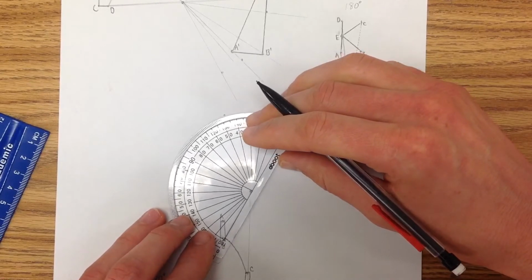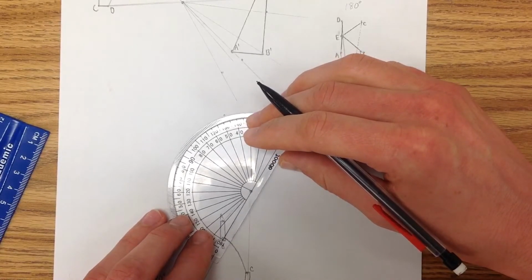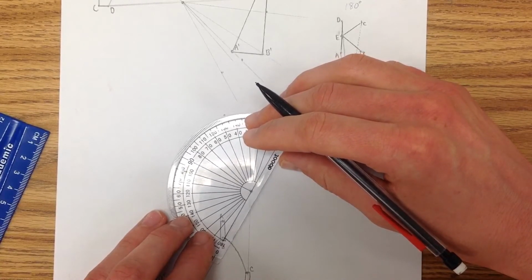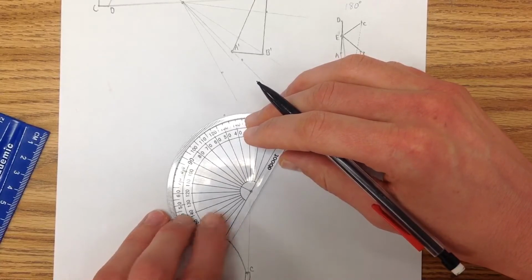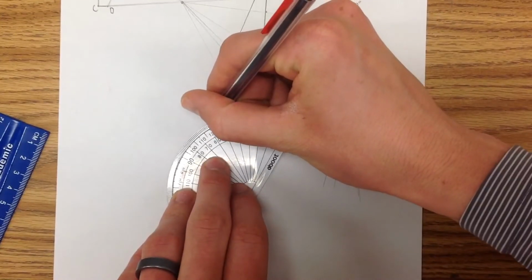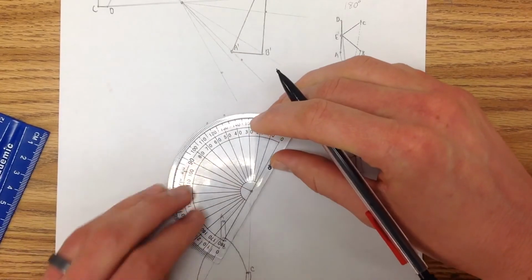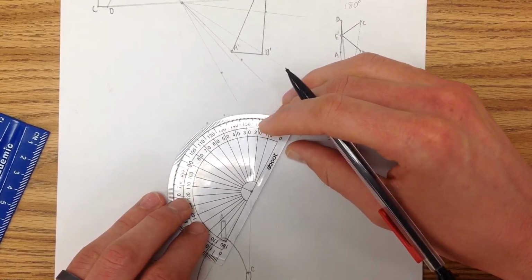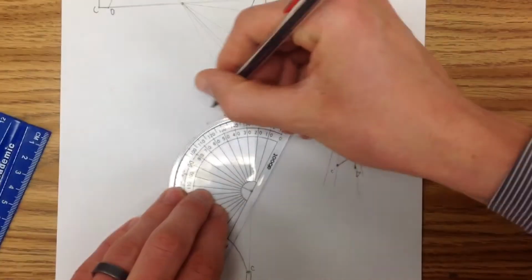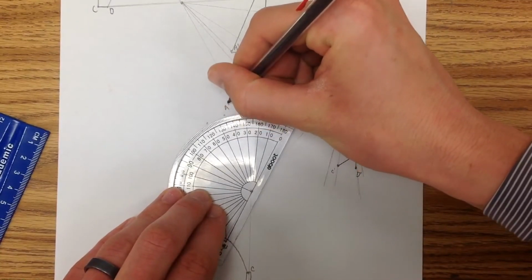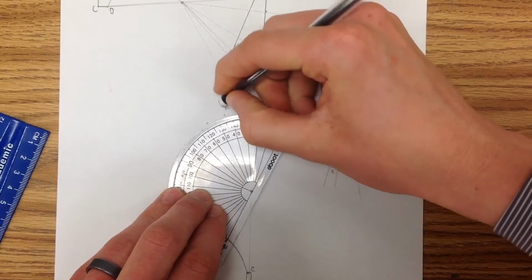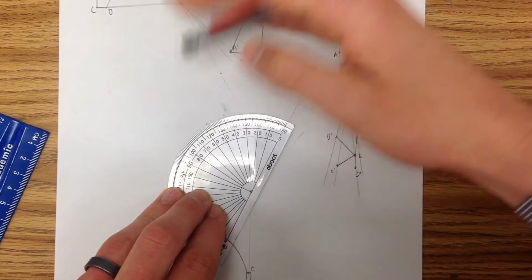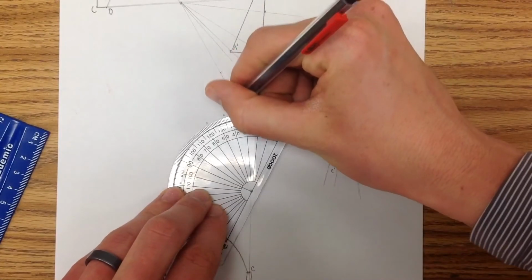And do the same thing for B. Same thing for E. Well, actually, I'm not going to label that just yet. Well, yeah, actually I can.